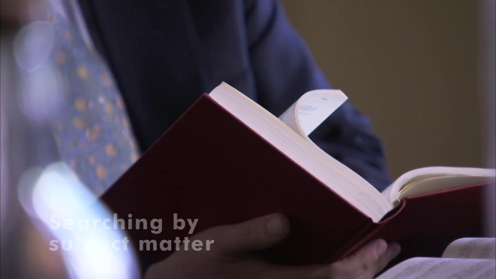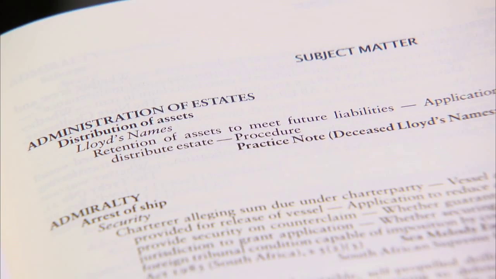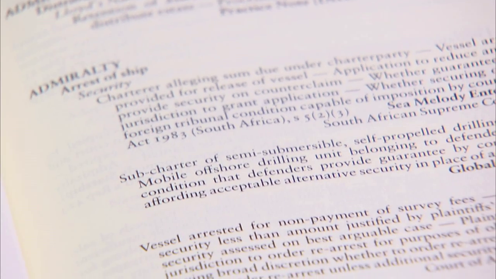If I want to find a case by subject matter, I go to the subject matter section of the Red Index. I look for the most applicable general subject heading, then I scan the subheadings under which catchwords of all the reported cases are set out, along with the case names and references to where they're reported. You can see from the catchwords what the critical issues were in a particular case. There is an equivalent subject matter section in the pink index too.